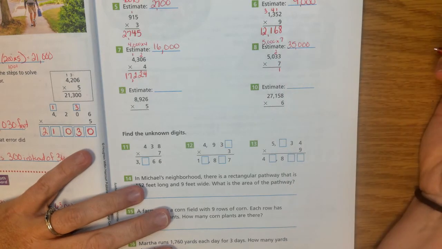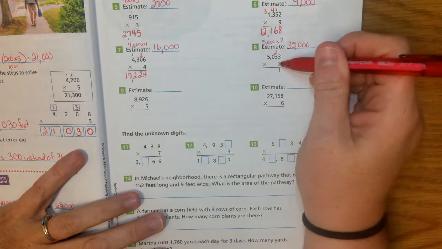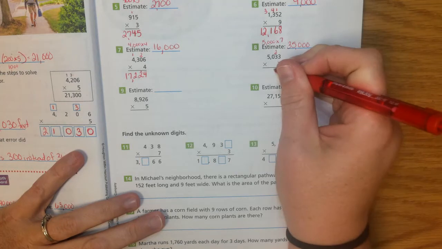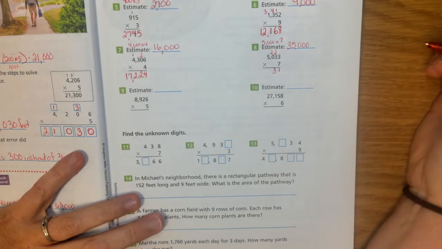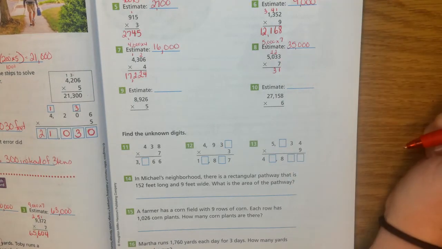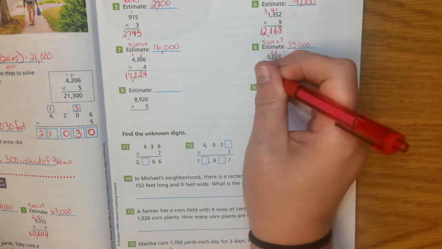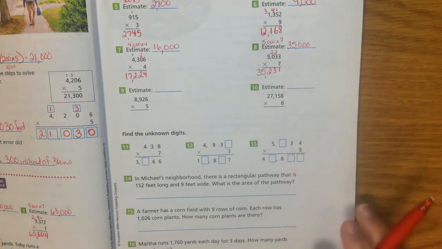I keep my 1 in the ones place. 3 times 7 is 21. 21 plus 2 is 23. I regroup that 200s. 0 times 7 is 0. 0 plus 2 is 2. And then 5 times 7 is 35. So we have 35,231. It is definitely reasonable.